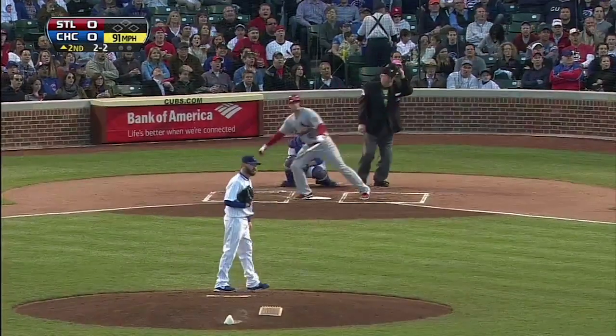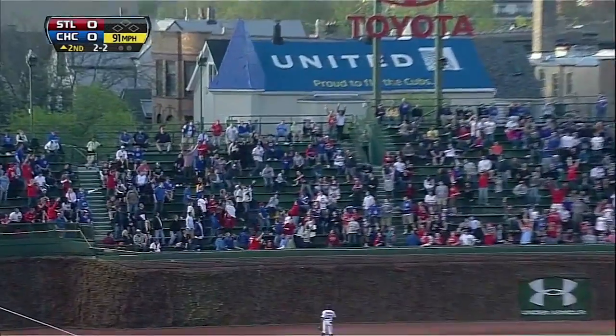Two to Craig. Well hit to left. It's deep. And it's gone.